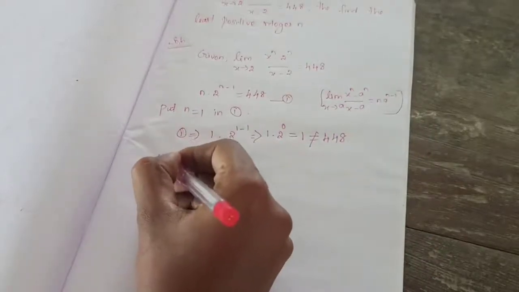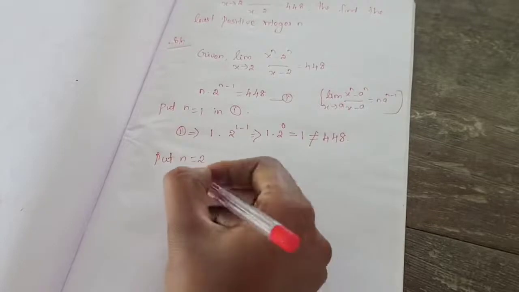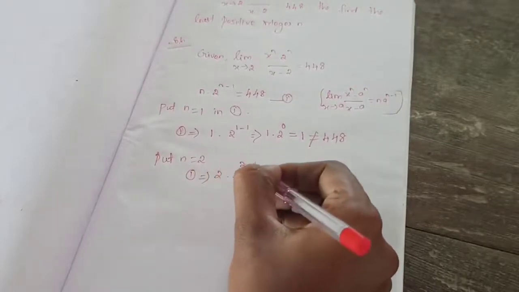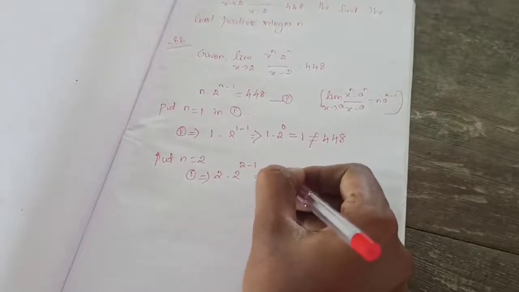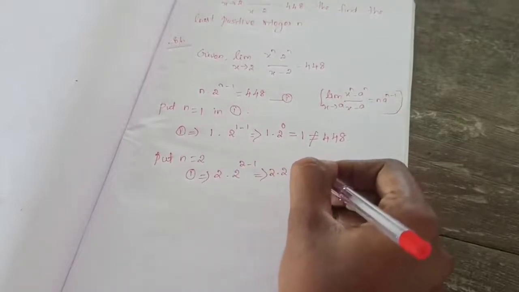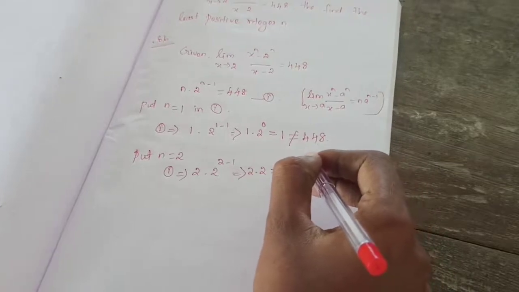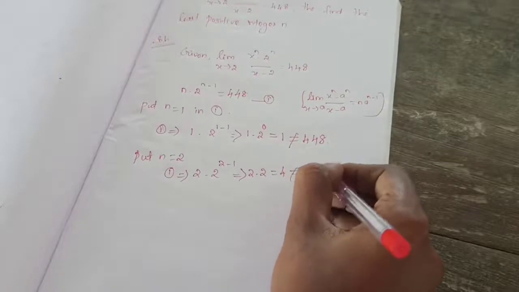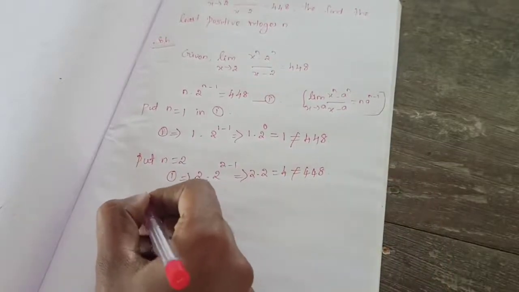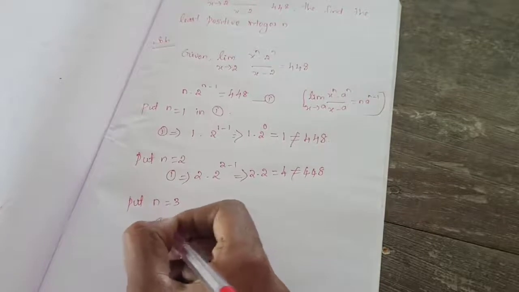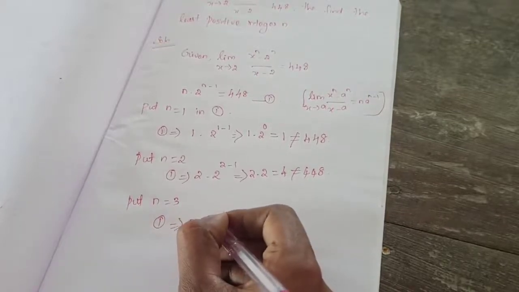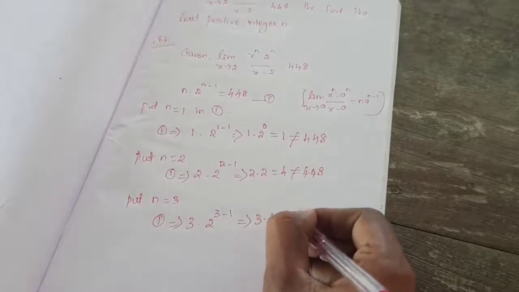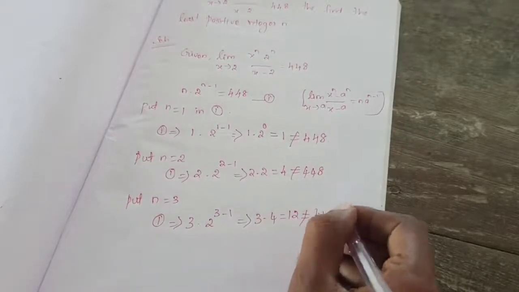Then next, n equal to 2. What will happen? 2 into 2 power 2 minus 1, which implies 2 into 2, that's equal to 4. That is also not equal to 448. Next, put n equal to 3. 3 into 2 power 3 minus 1, which implies 3 into 4 equal to 12. That's also not equal to 448.